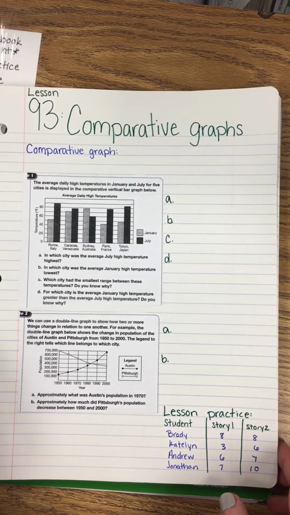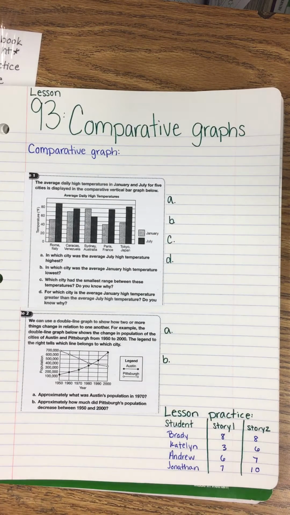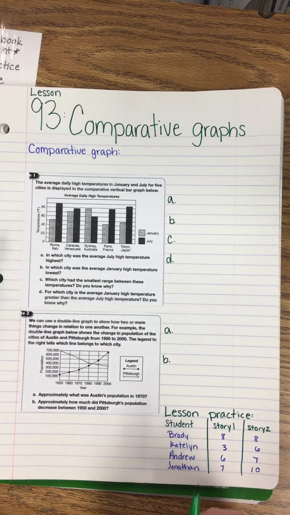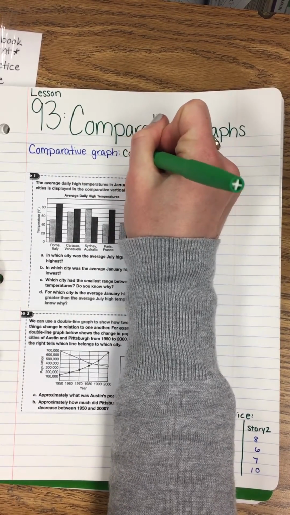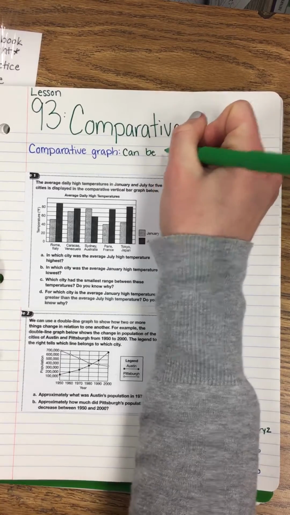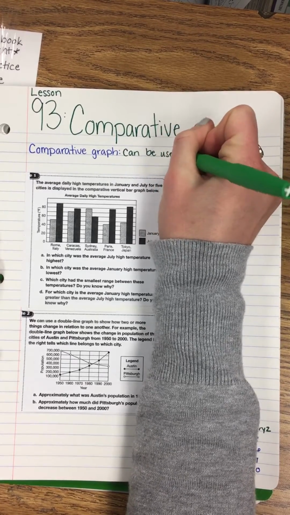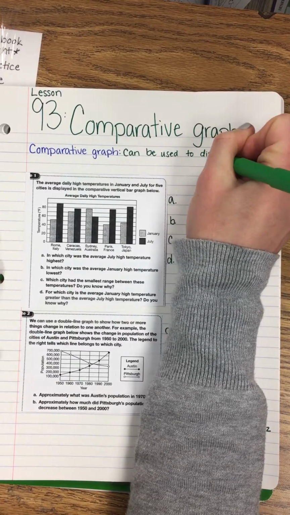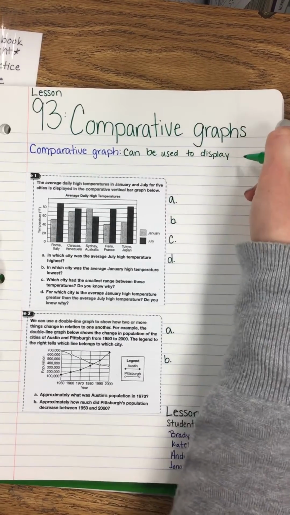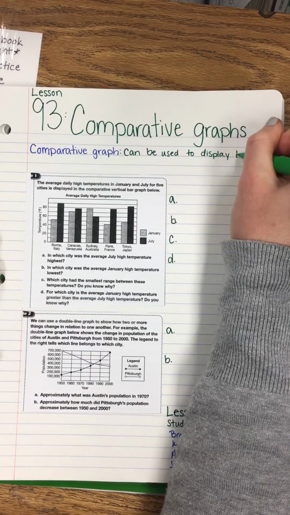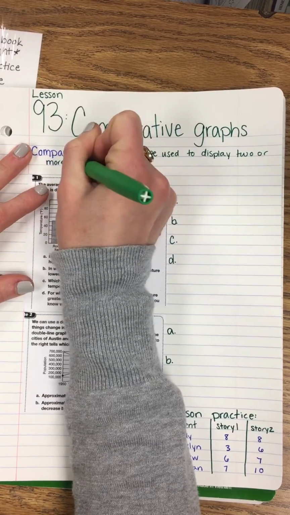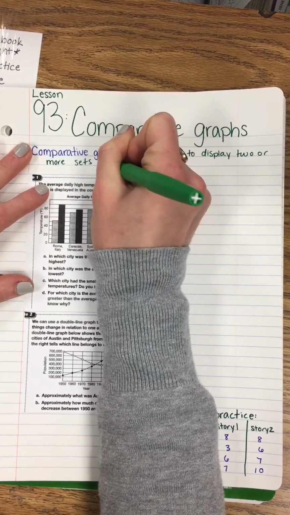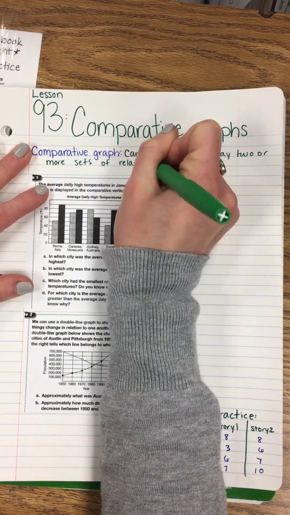Lesson 93, Comparative Graphs. What you need to know for this lesson before you come to school tomorrow is the definition of a comparative graph. It is a graph that can be used to display two or more sets of related data.